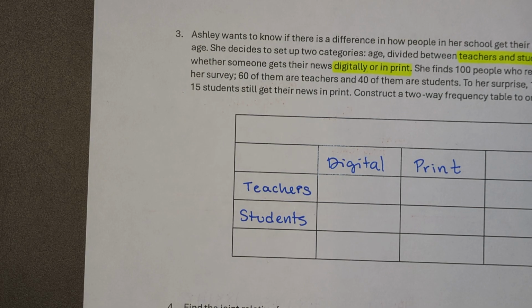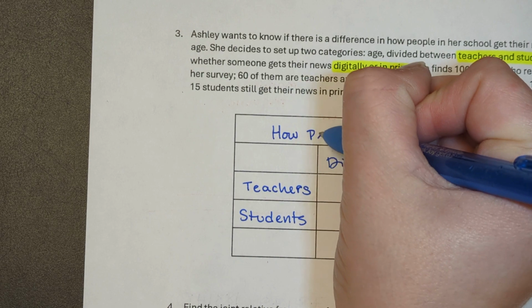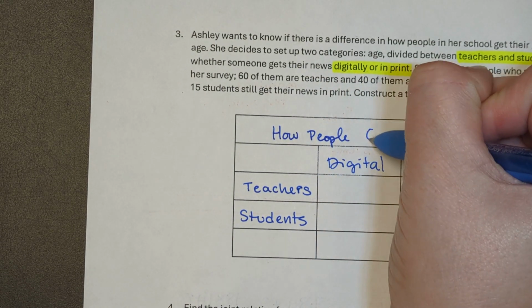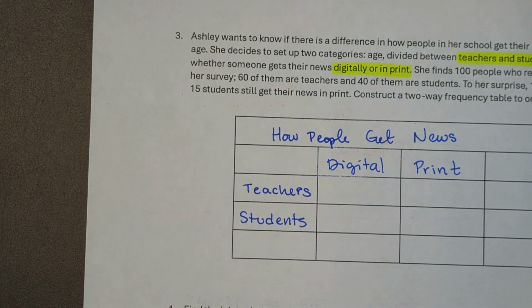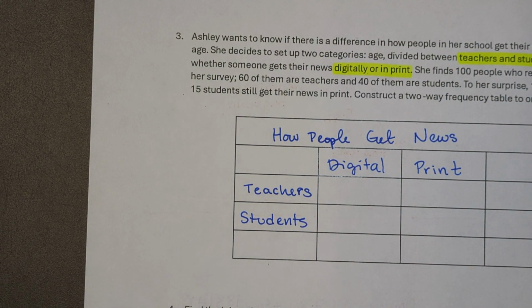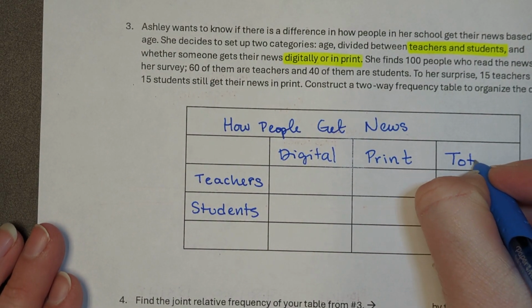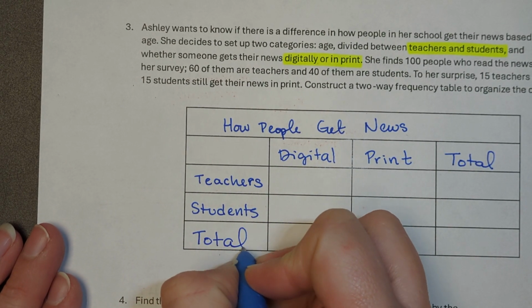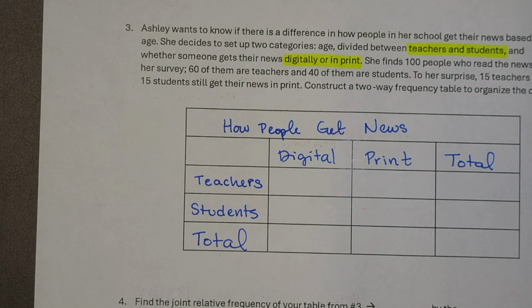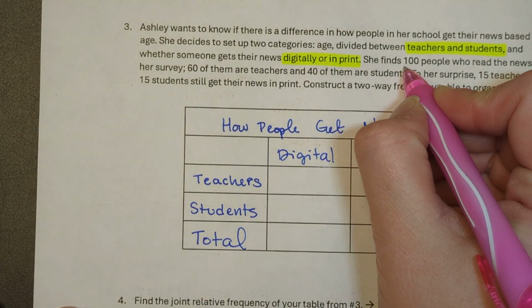Okay. And this is about how people get news. And the last two things should always say total. So I need a total here and a total here. Okay, so let's look at it. Let's see. So skipping down a little bit, it says she finds how many people?